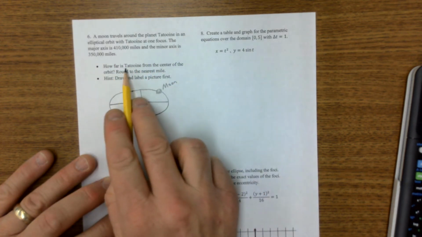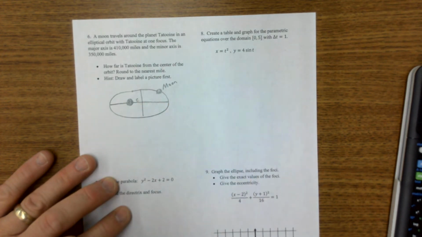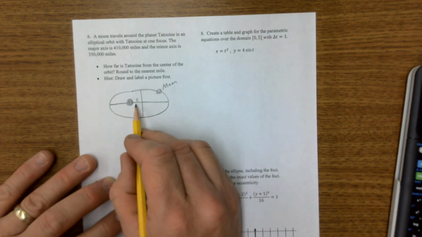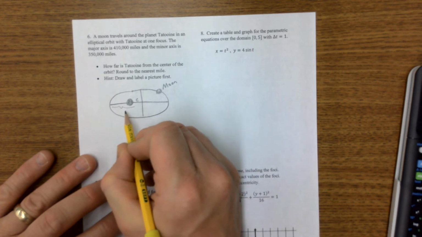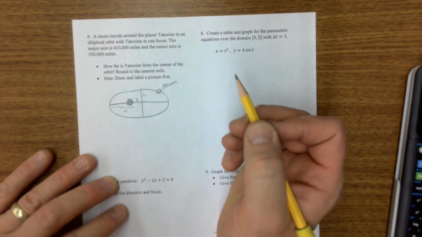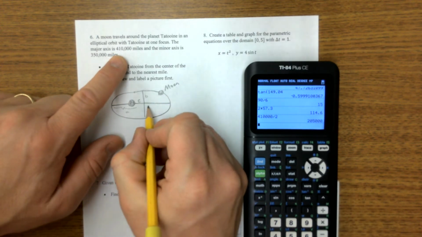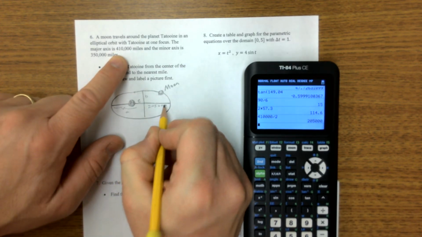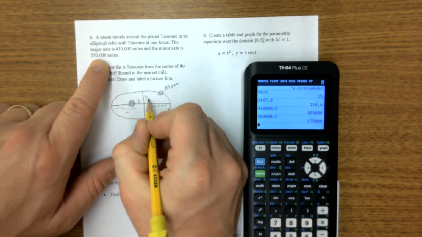And it gives us some measurements. How far is the planet from the center? So we're looking for this distance right here, which hopefully we know by now is the foci. And this is A, this is B, and this is C. All right, so what's A? Well, the major axis is 410,000 divided by 2. That's 205,000. And what is this one? Divided by 2. That's 175.